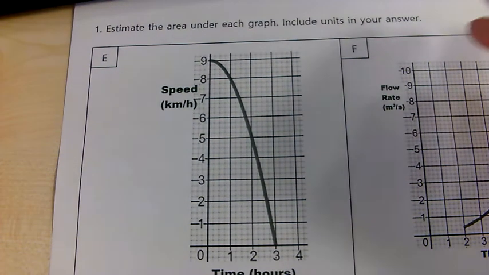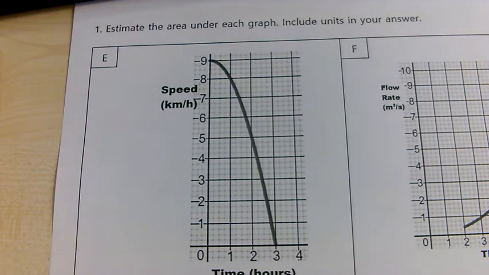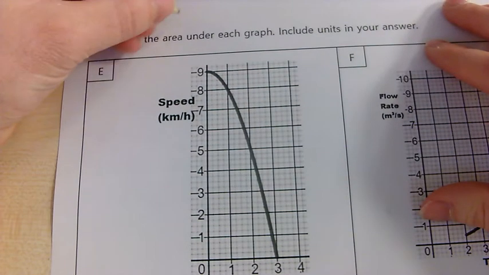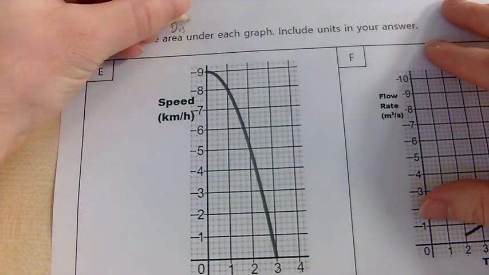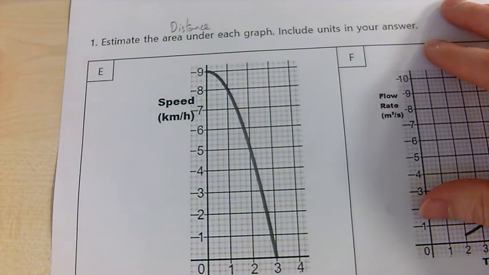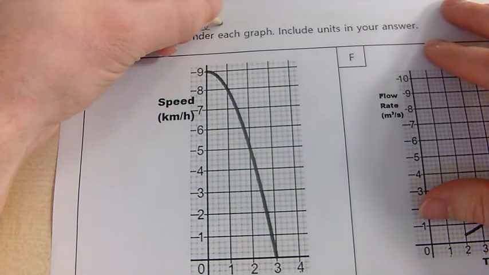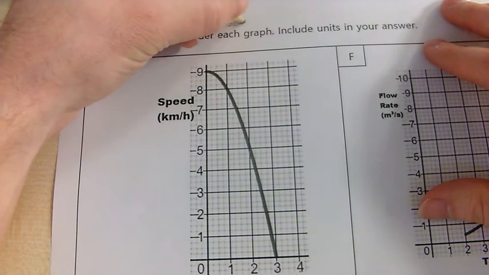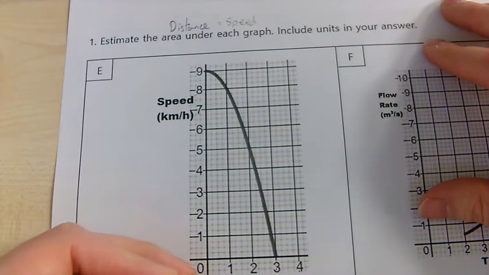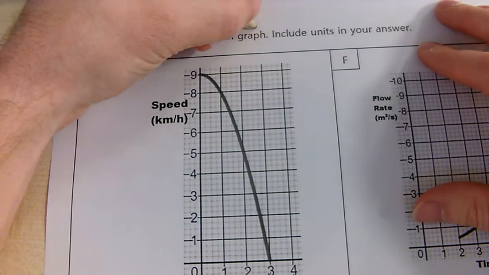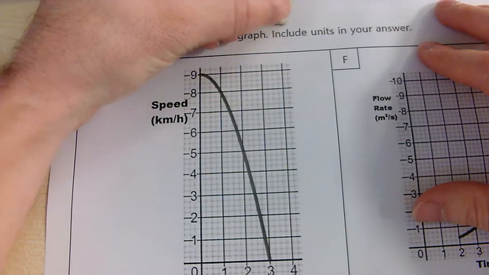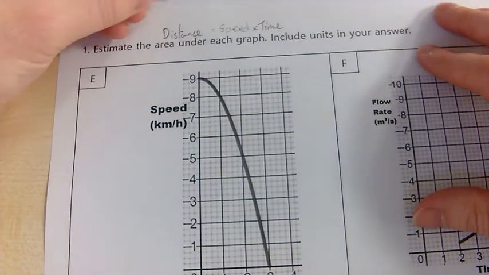Right guys, today you're going to work on estimating the area under a graph. Another word for area under a graph would be distance, as we mentioned in last lesson. Because if you look at it, the height is still going to be the speed, and the length or the width is going to be the time. So distance, as we know, is speed multiplied by time.